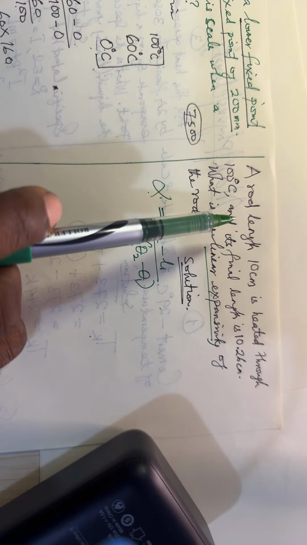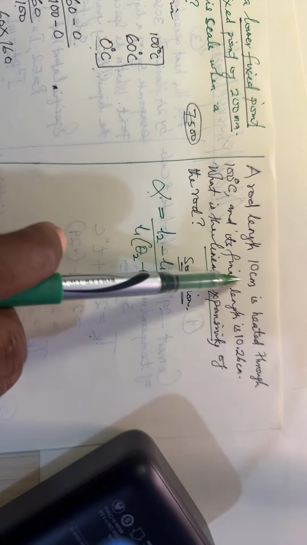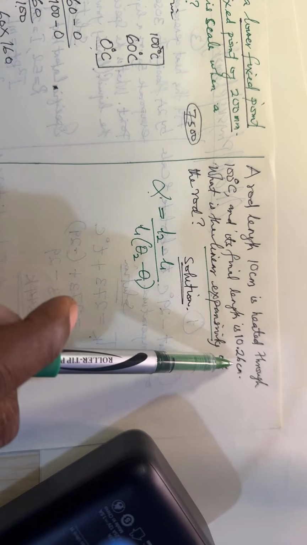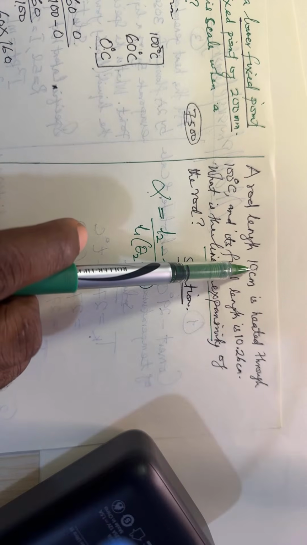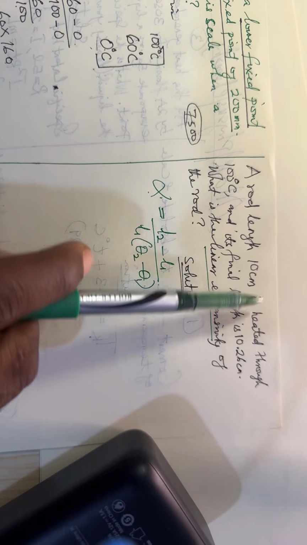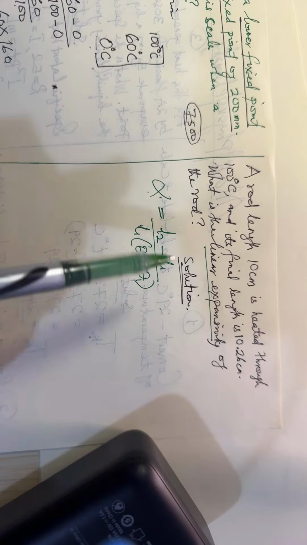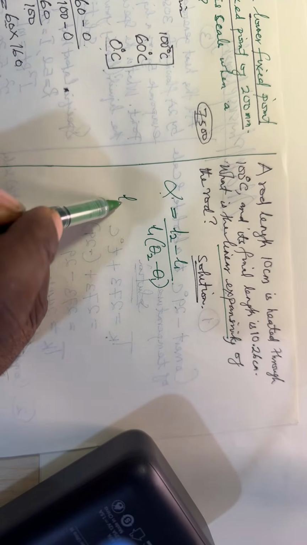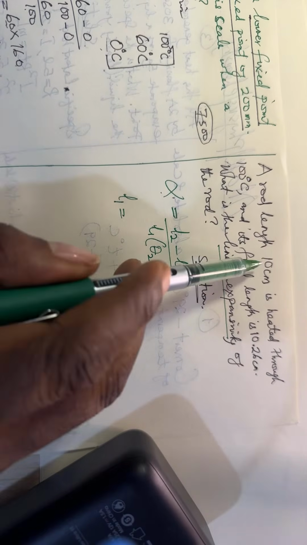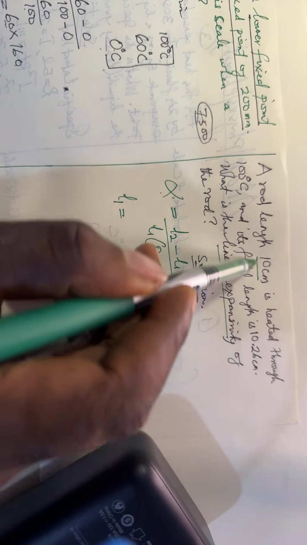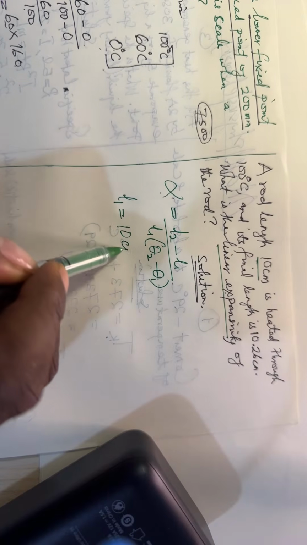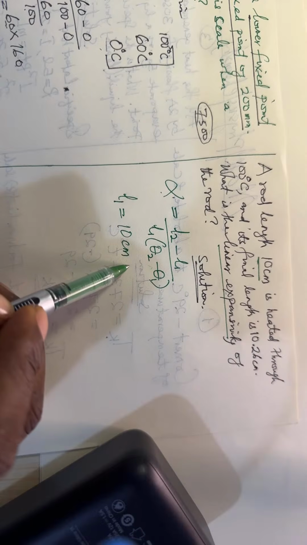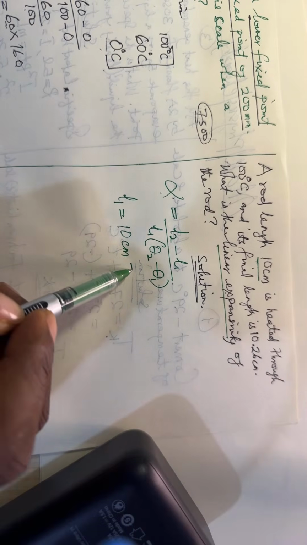But do you notice something? Do you notice that these things are given in centimeters? Please make sure to convert them from centimeters to meters. So we will have our L1. The first length you're having there is 10 centimeters. If you're converting these 10 centimeters to meters, are you dividing by 100 or by 1000? Guys, talk to me.